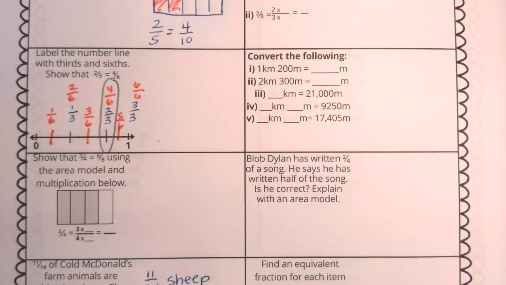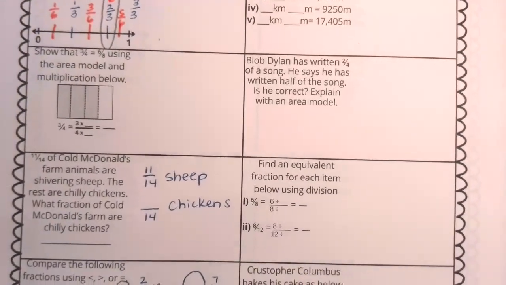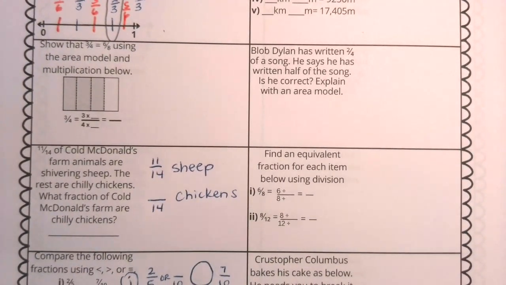Let's go to our next one, where we are going to be using a model to show equivalent fractions, but we're also going to build an equation. I love this one because this does show us exactly what is happening when we change that numerator and denominator to an equivalent form. This says show that 3/4 equals 6/8 using the area model and multiplication below.